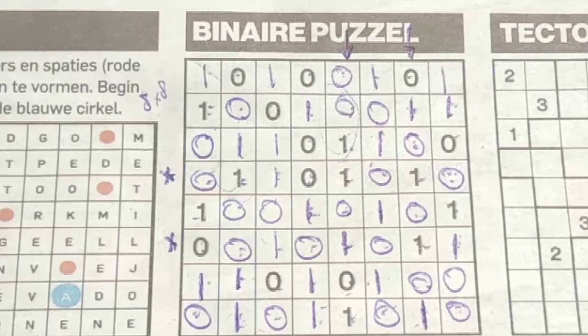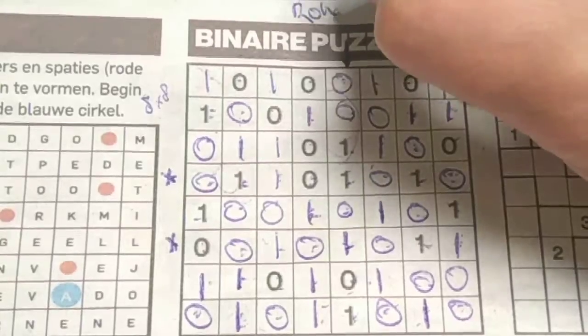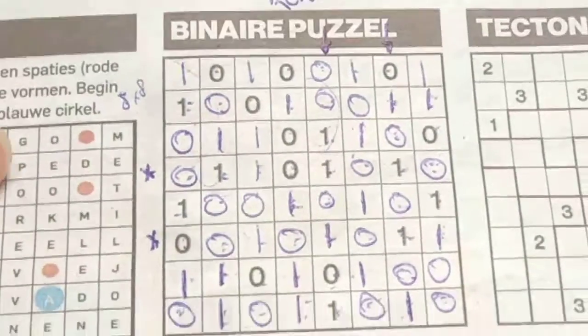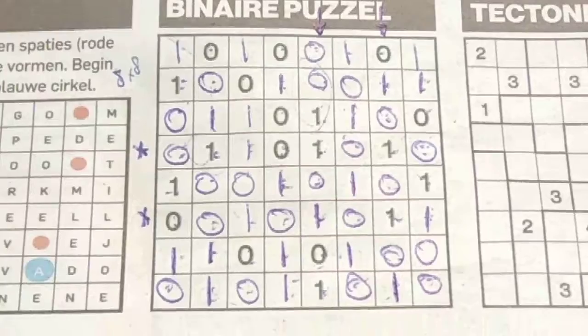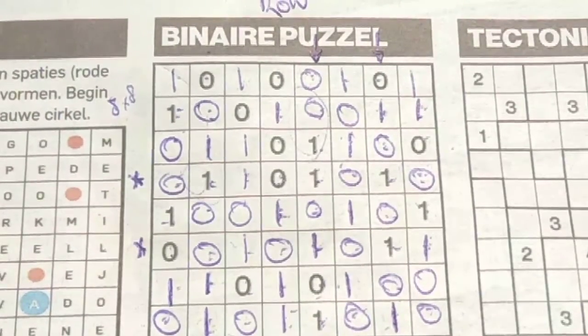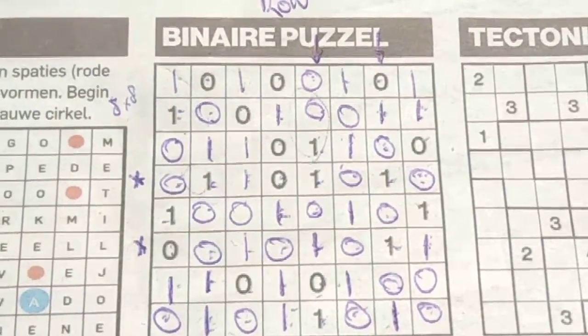So remember, no identical rows or identical columns.